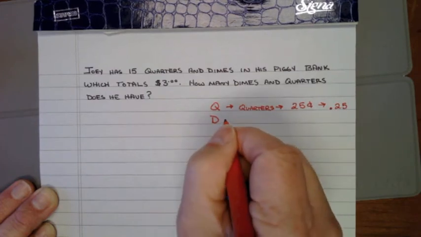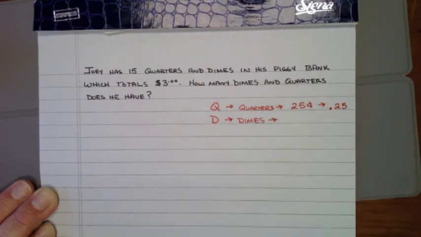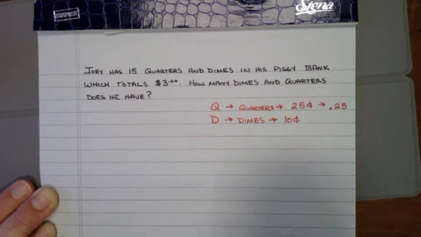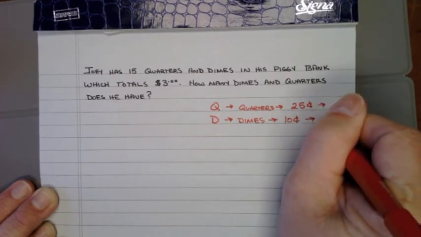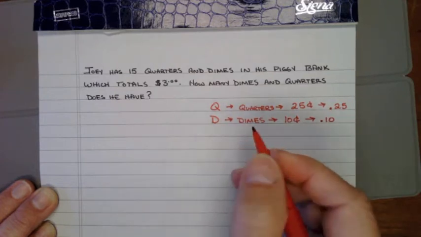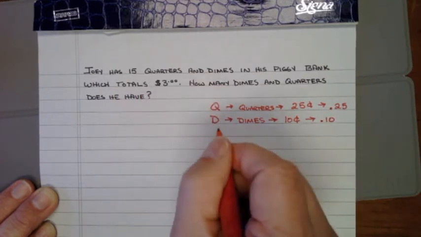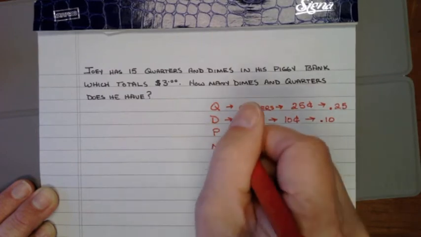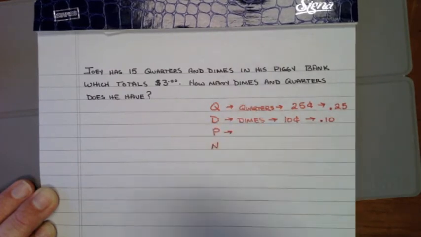D represents dimes. How much is a dime worth? It's worth 10 cents. But how do I write 10 cents as a decimal? 0.10. You need to also realize what the other coins are going to be worth, because you're going to have other coins besides quarters and dimes. You're going to have pennies and you're going to have nickels. So P is going to represent pennies for those type of problems.